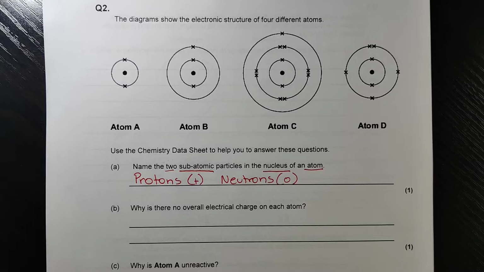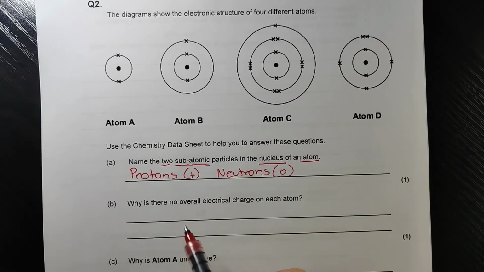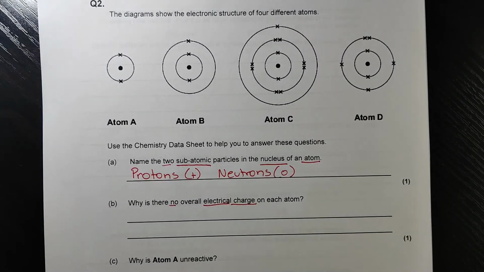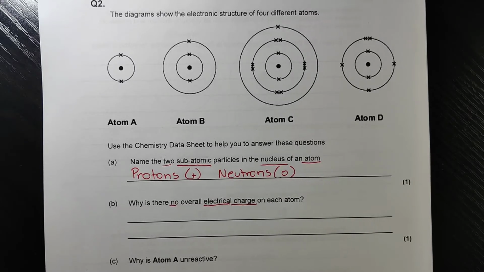Why is there no overall charge on each atom? An atom is always going to have the same number of electrons as it does protons. So if you have 5 electrons, it's going to have 5 protons, and the charges will cancel each other out. Okay.